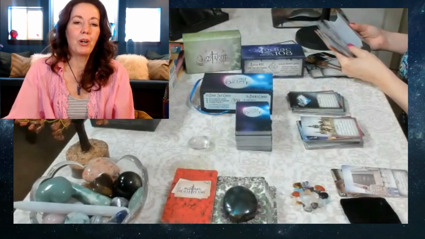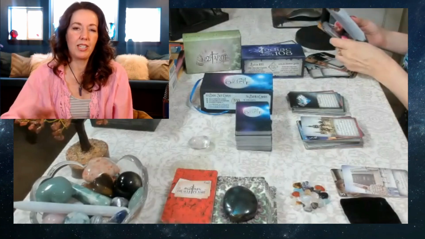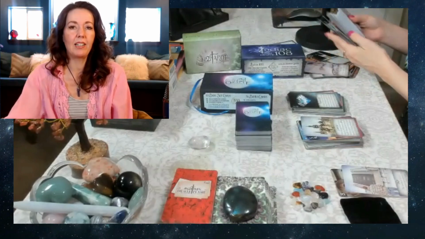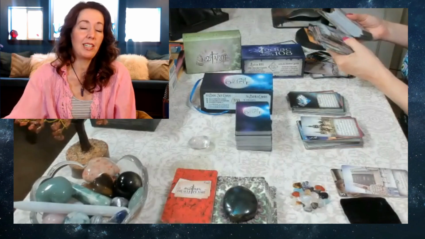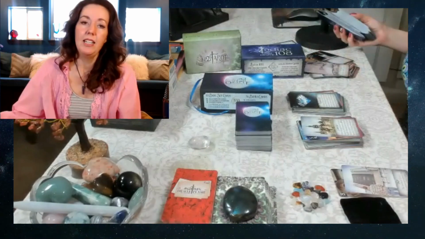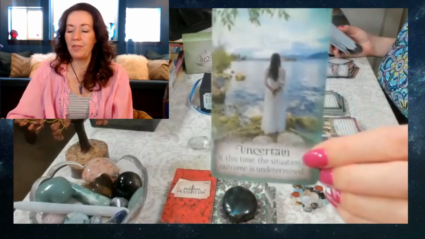So a person could take all the bonus cards and keep them separate from the deck, or have them shuffled in. I generally have been leaving mine all shuffled in, but really just however you want it.